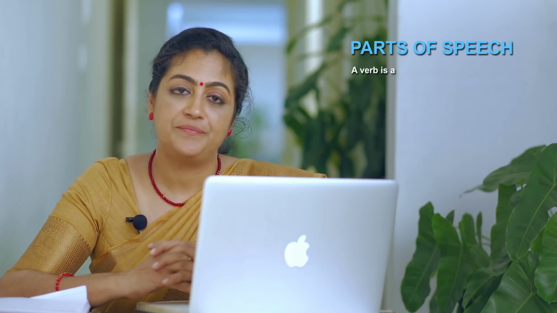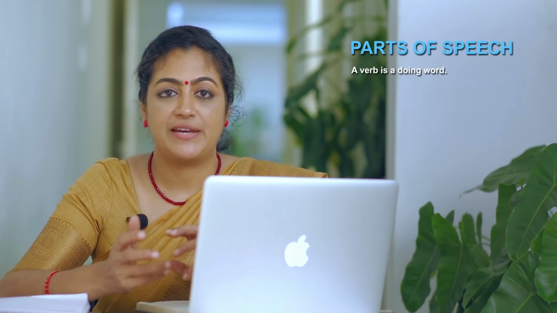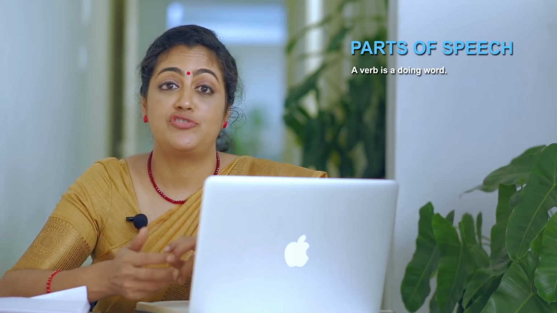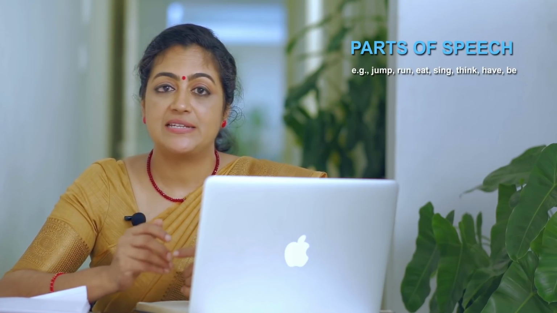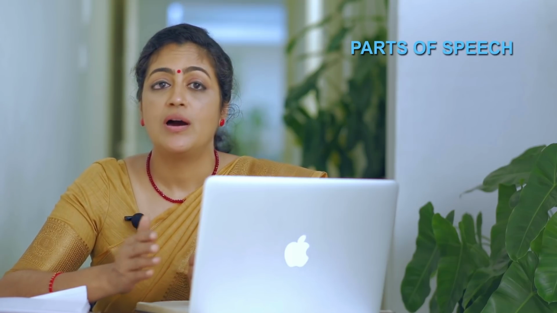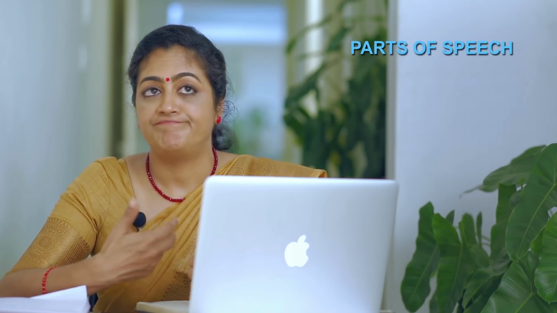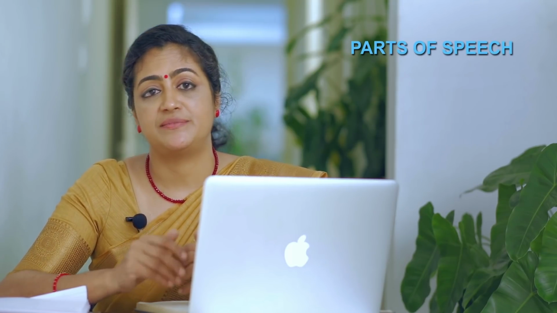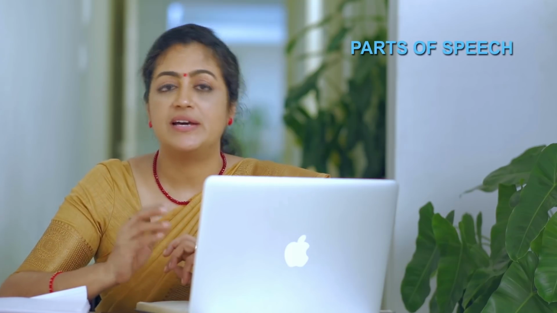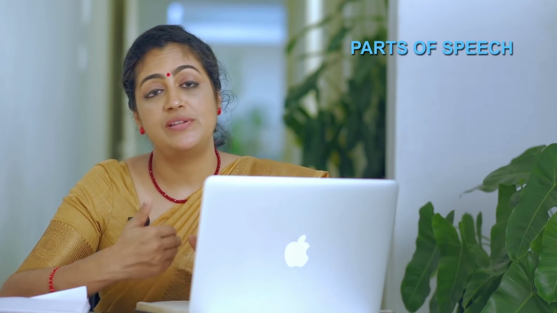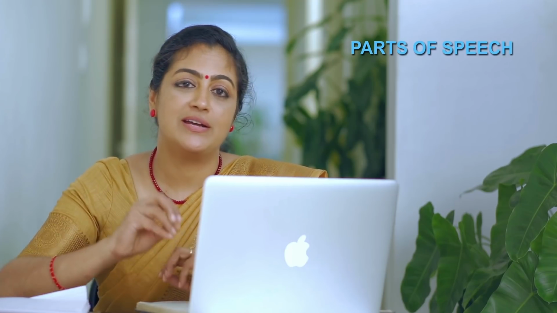Now let's go on to the verb. A verb is a doing word because it usually involves some kind of action. But all verbs do not have to be verbs of action. Jump, run, eat, sing, all these are verbs. So are verbs like think, have, be. These are verbs too. And again, verbs have many categories like dynamic verbs and stative verbs. You have transitive and intransitive, regular and irregular, strong and weak. All these can go into another session.